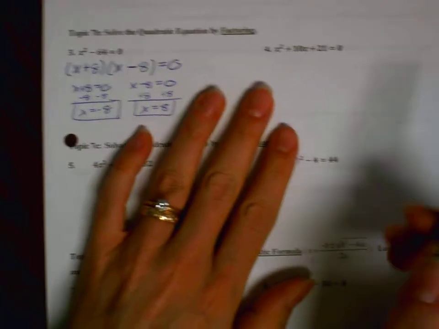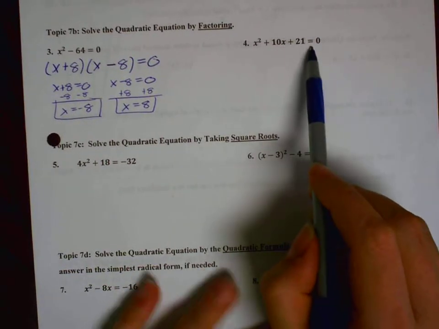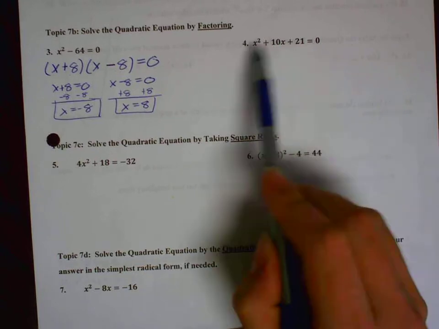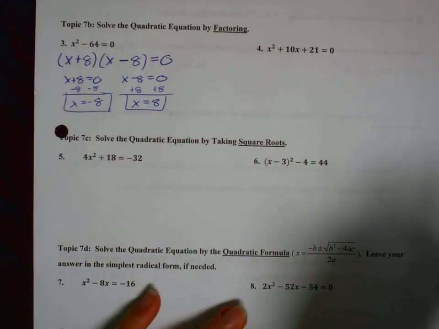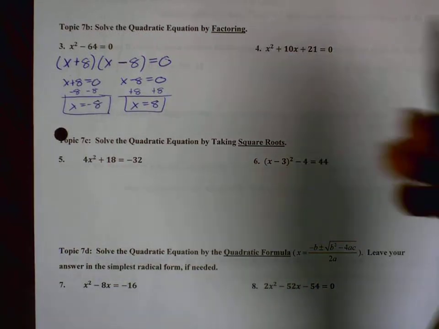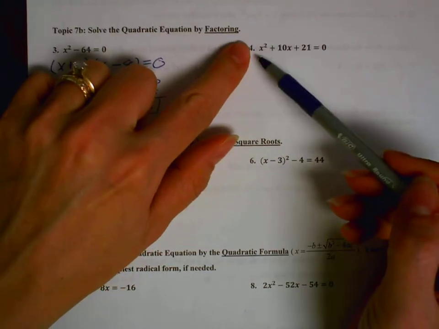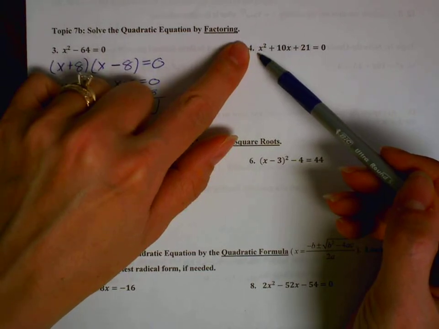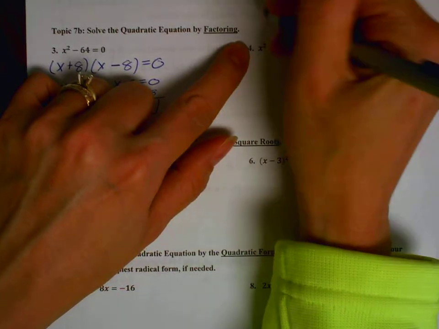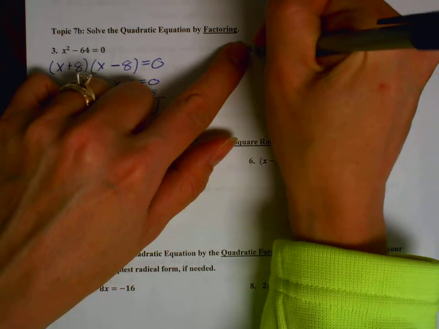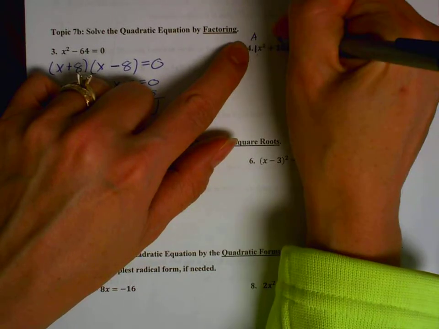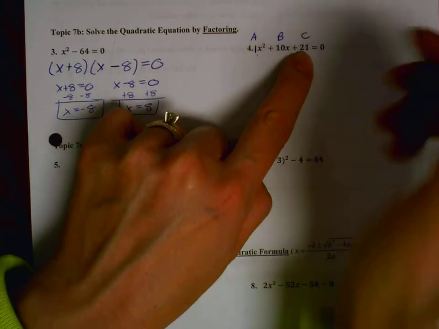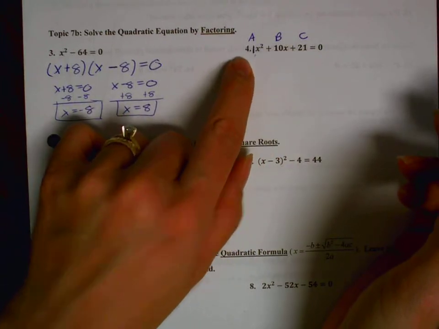All right, second one. Again, before we start, we make sure it's equal to 0. So this one is equal to 0. Then I check for a GCF. I don't have a GCF, so I'm good to factor. Now, I always like to check my A to see if it's 1 and it's going to be my easy kind of factoring, or if it's not 1 and I need to do grouping, which is a few more steps and a little harder perhaps. My A is 1, right? When I say A, B, and C, we're talking about the coefficient of x squared, that's my A. The coefficient of x is B, and the constant is my C. So my A is 1, my easy kind of factoring.